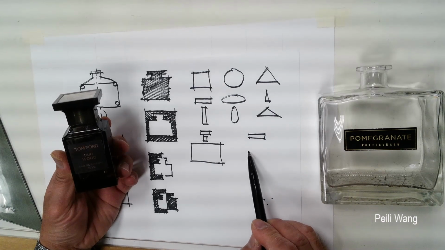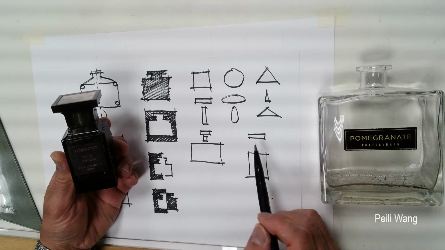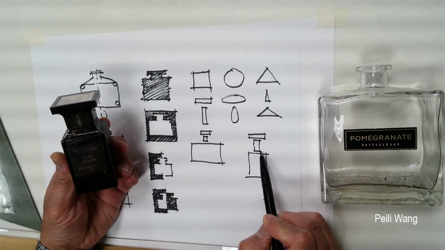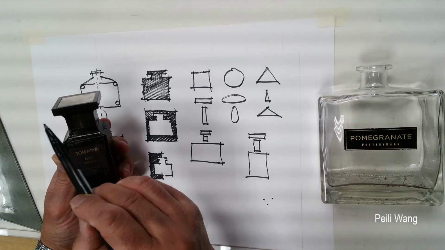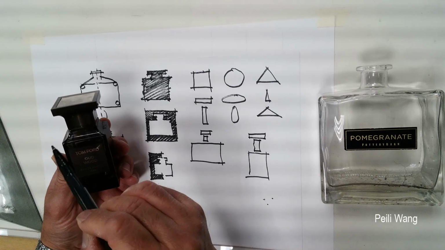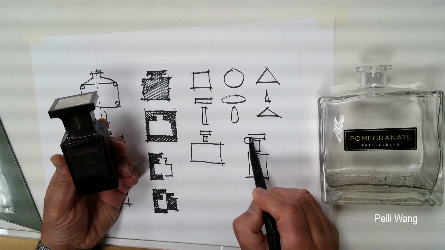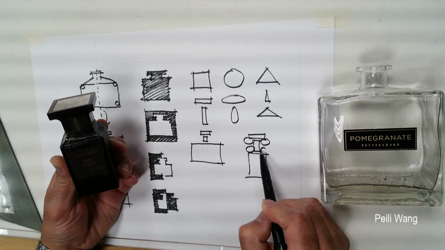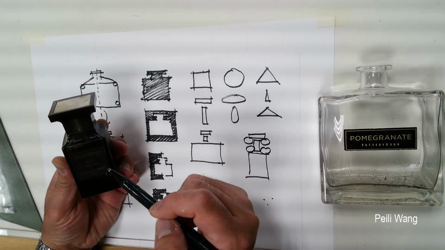Take a look at another rectangle, and also take a look at here's a rectangle, but here a negative circle. See that? Negative. You still can find it.